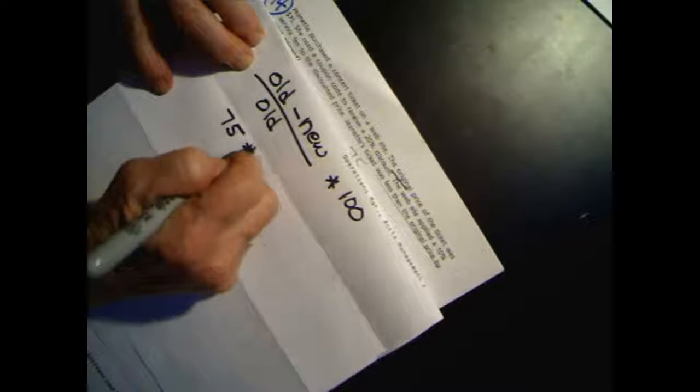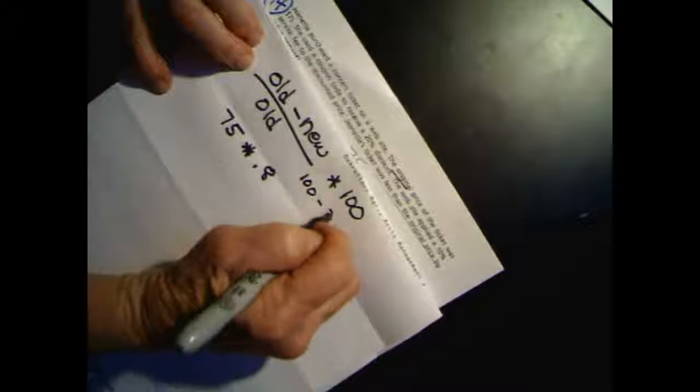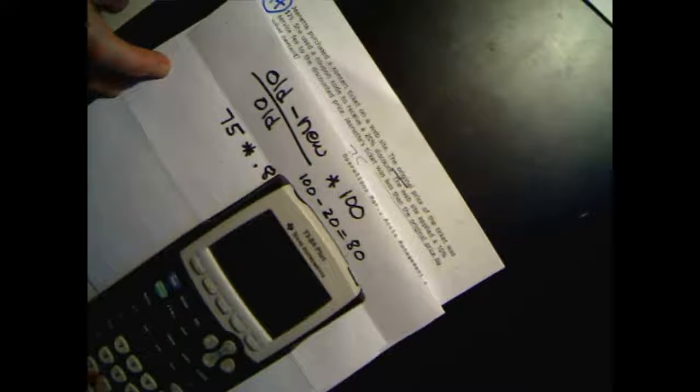Therefore, she paid 80%. So 100 minus 20 is 80, and to save yourself a step, you can just take 75 and multiply it by 0.8 to figure out how much she charged. So take your calculator, and you'll find that 75 times 0.8, enter.